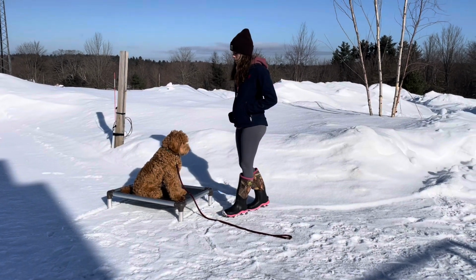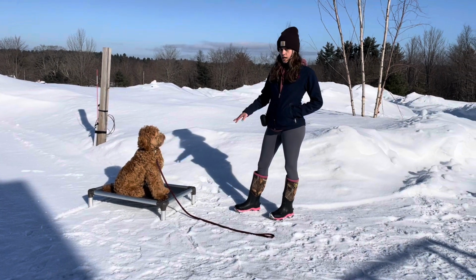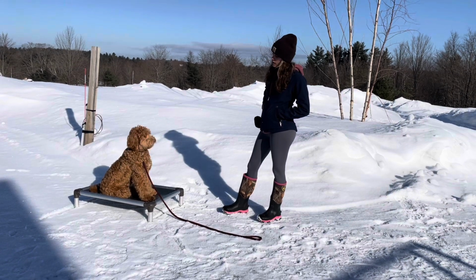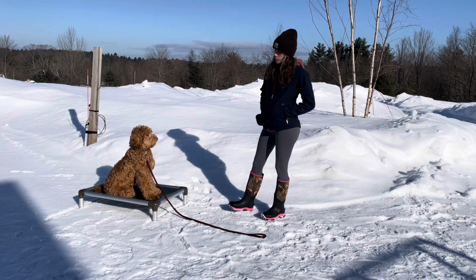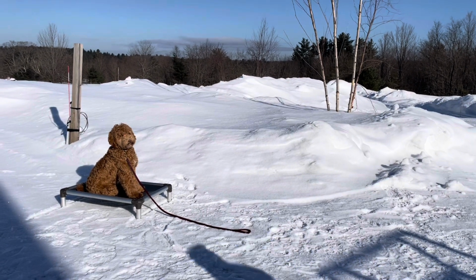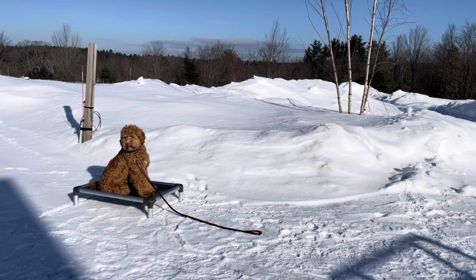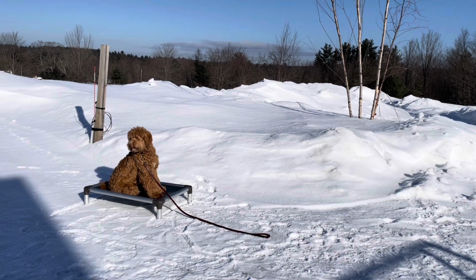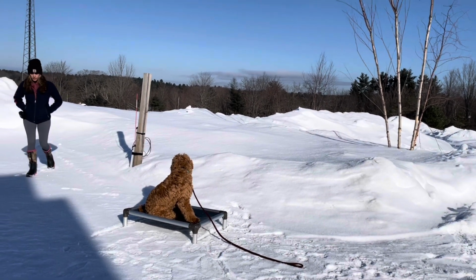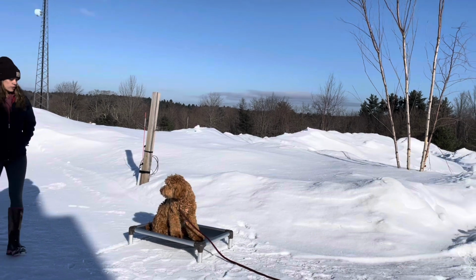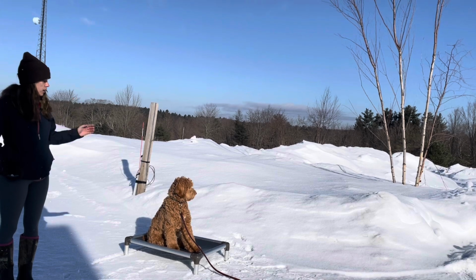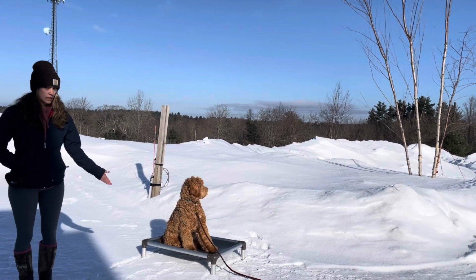I'm not picky if he sits or downs, as long as he stays on place and he knows that he's got to hang out there for a while. Good boy. Stay. You can walk away. I'm going to walk around Abby here. Place is any object off the ground that he can distinguish from the ground. So it could be a couch cushion, a dog bed, a Coruna bed like this one.